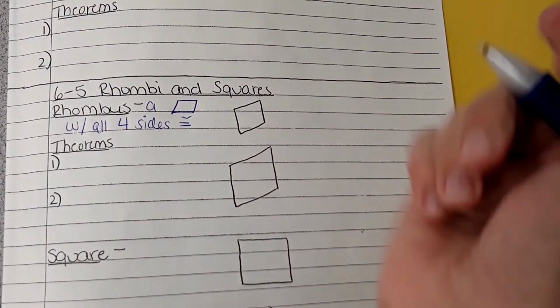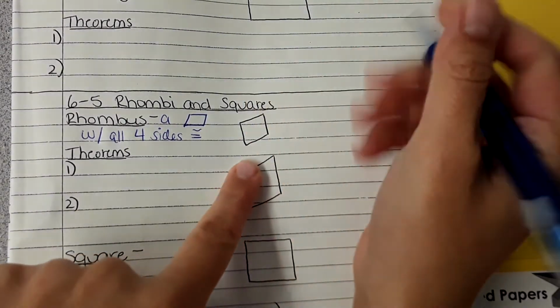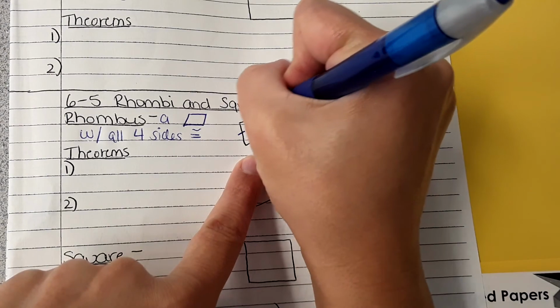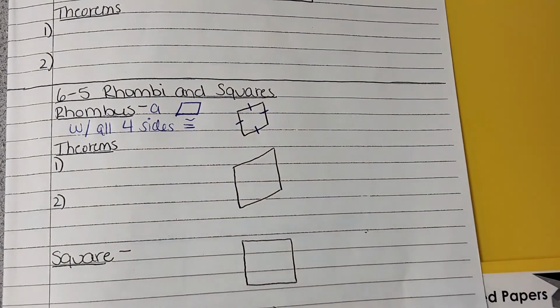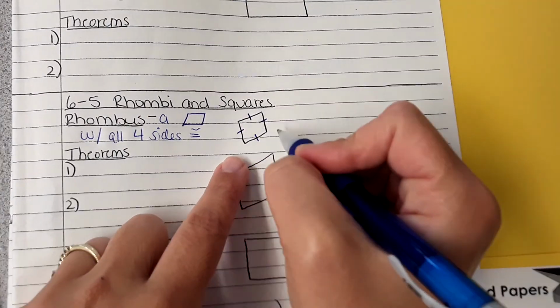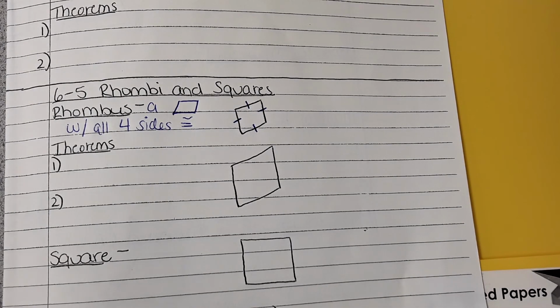Okay, so a rhombus is a parallelogram with all four sides congruent. I have a picture here. Obviously, it's not perfect because I drew it by hand, but all the sides are the same length. It's like a square. Actually, a square is a rhombus. The difference is a rhombus doesn't necessarily have 90-degree angles.